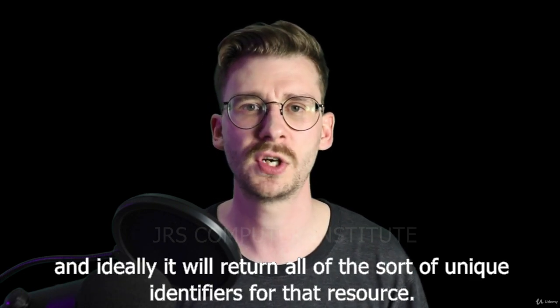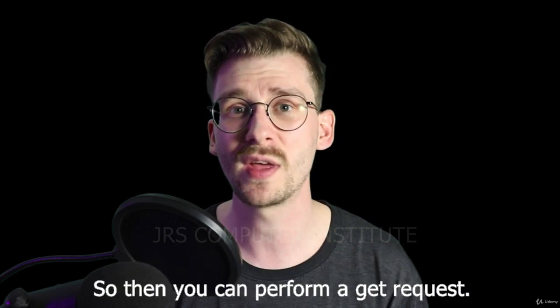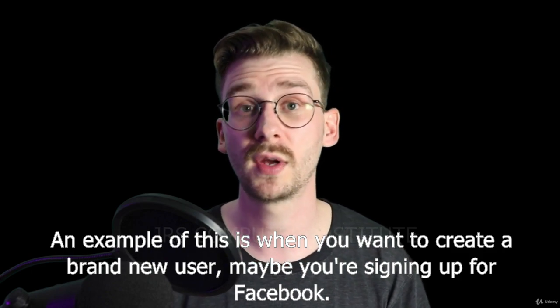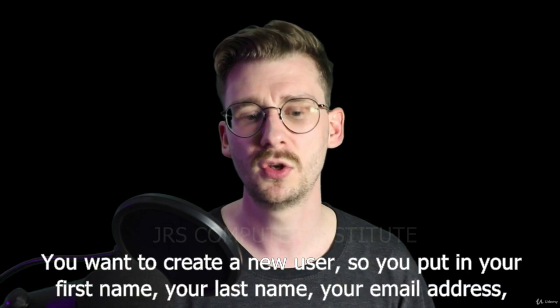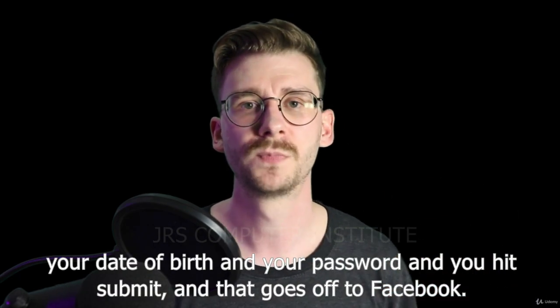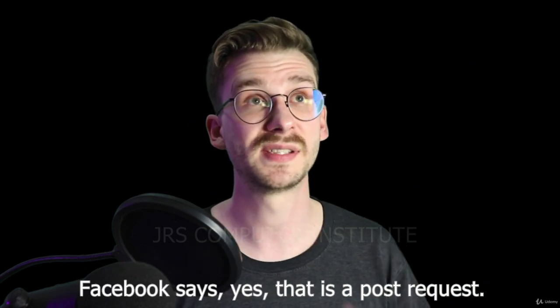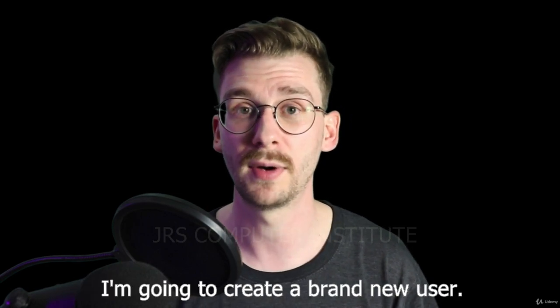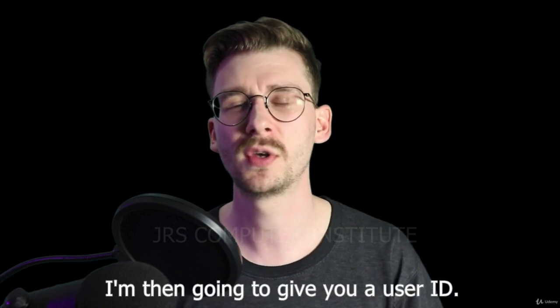And ideally, it will return all of the sort of unique identifiers for that resource, so then you can perform a GET request. An example of this is when you want to create a brand new user, maybe you're signing up for Facebook. You want to create a new user, so you put in your first name, your last name, your email address, your date of birth, and your password. And you hit submit. And that goes off to Facebook. Facebook says, yes, that is a post request. I'm going to create a brand new user. And with that brand new user, boom, everything is good. I'm then going to give you a user ID.